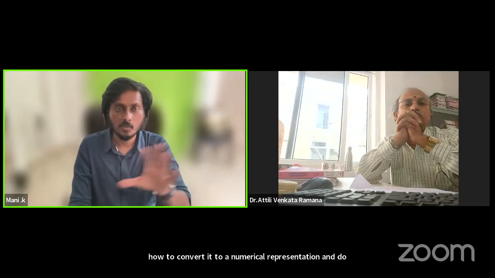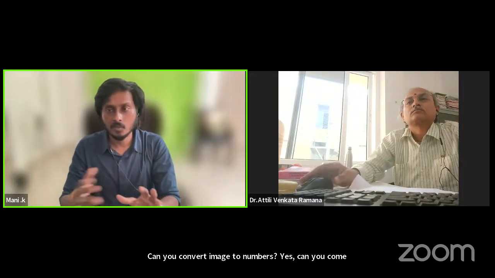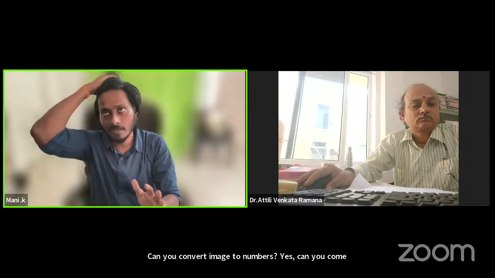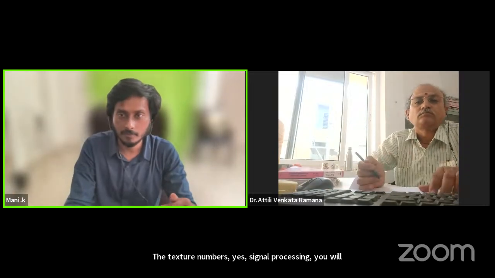Can you convert image to numbers? Yes. Can you convert videos to numbers? Yes. Text to numbers? Yes. Signal processing, you will have values, signals you will have. That also you can convert to numbers. Anything. So you can do it everywhere.